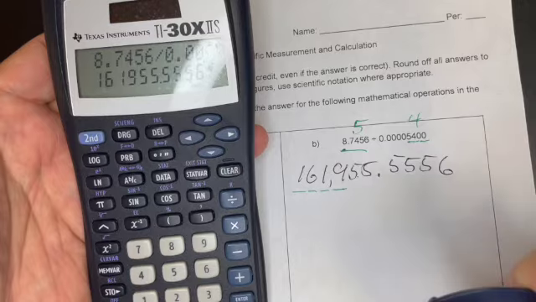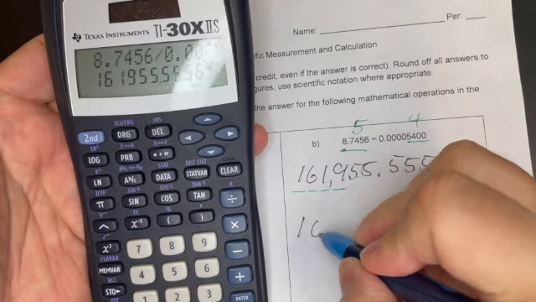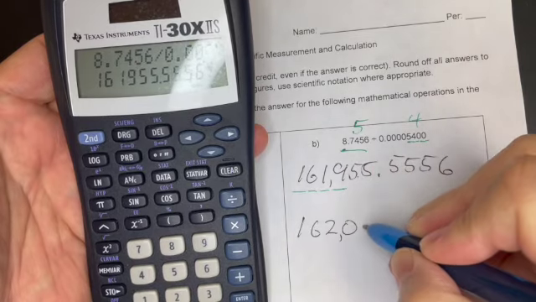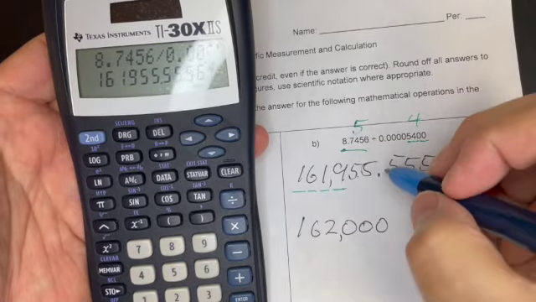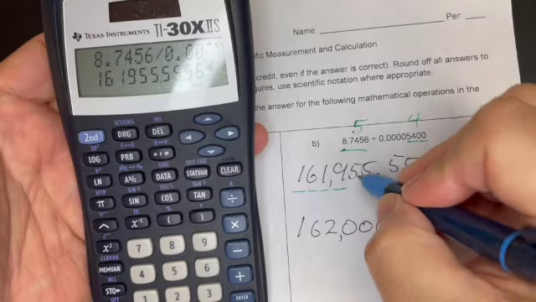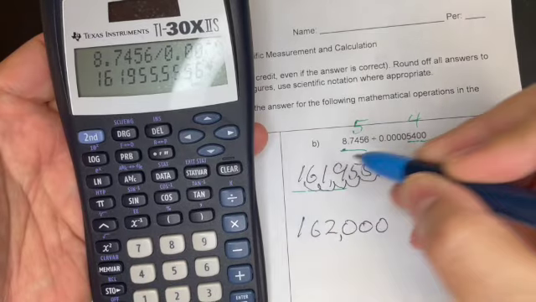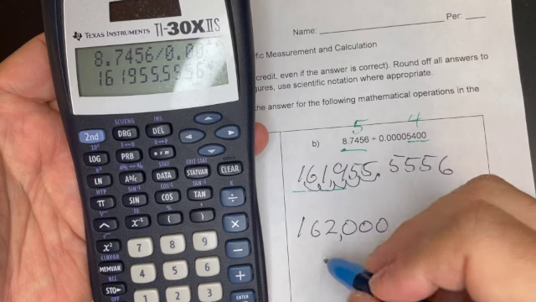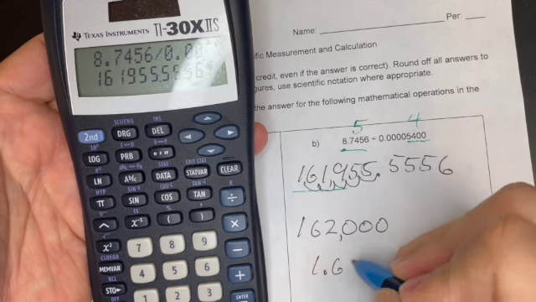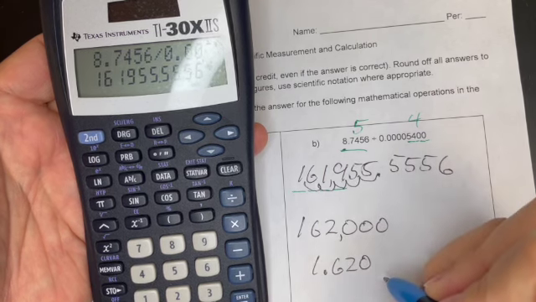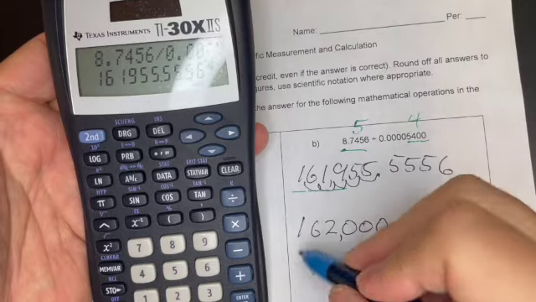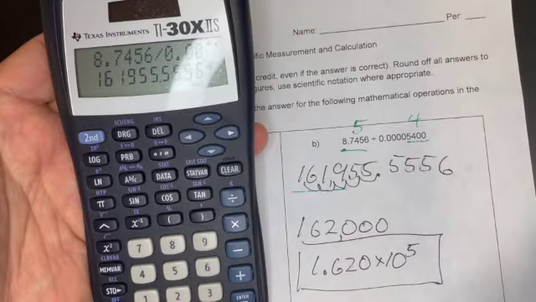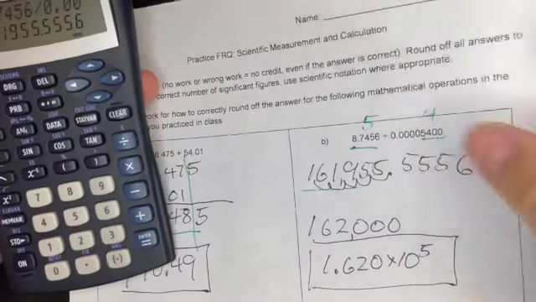So now we're going to have 162,000. Right? And we're going to move the decimal point over 1, 2, 3, 4, 5 times. So that's going to be 1.620. I want 4 sig figs, times 10 to the 5th power. Next question.